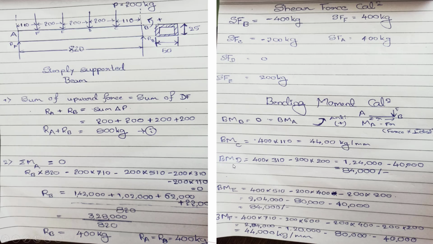And then if I consider the D, same thing, 200 and 400 is acting. So 400 is towards clockwise. Okay, it is moving like this. So 400 into perpendicular distance 310. Now I need to consider the point load, that is at C. 200 into distance from D is 200. Okay, and that is what the value here is, 84,000. Same thing, bending moment at E point and F point, you can calculate and get the same values, that is 84,000 and 44,000.